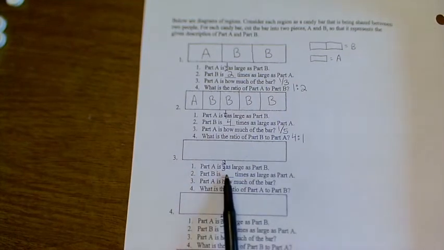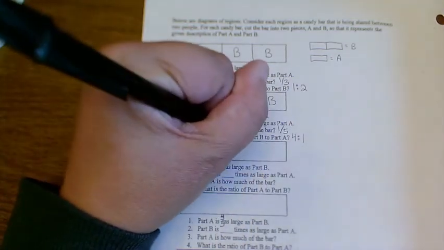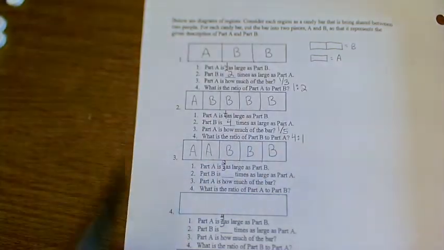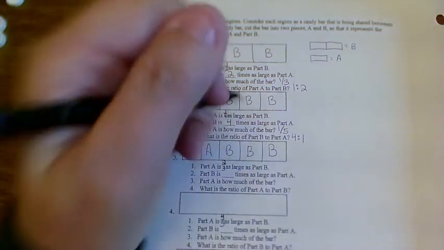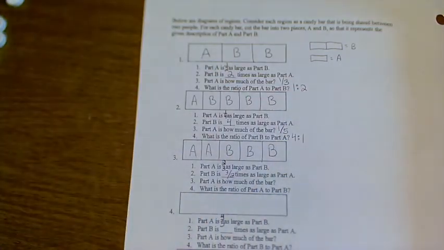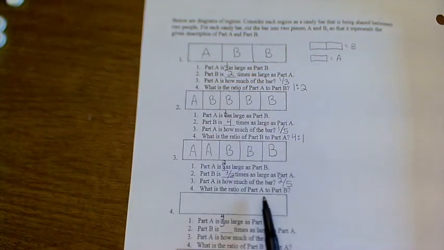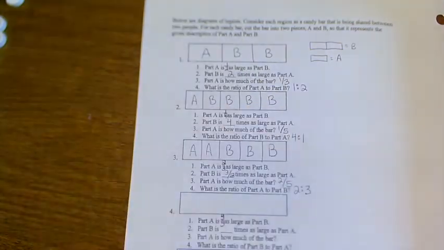All right, number 3. So A is 2/3 the size of B. So for every 2 A pieces, there would be 3 B pieces. So that means there are a total, again, of 5 pieces. So 2A and 3B. So B is how many times as large as A? There's 3 pieces for every 2 pieces, so it's 3 halves. A is how much of the full candy bar? It is 2 of 5 pieces. And the ratio of A to B, there are 2 pieces for every 3 pieces. So 2 to 3.